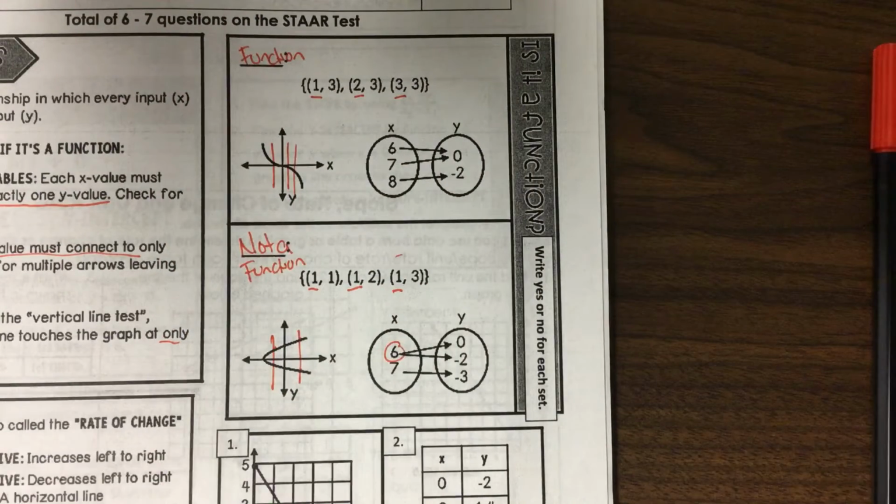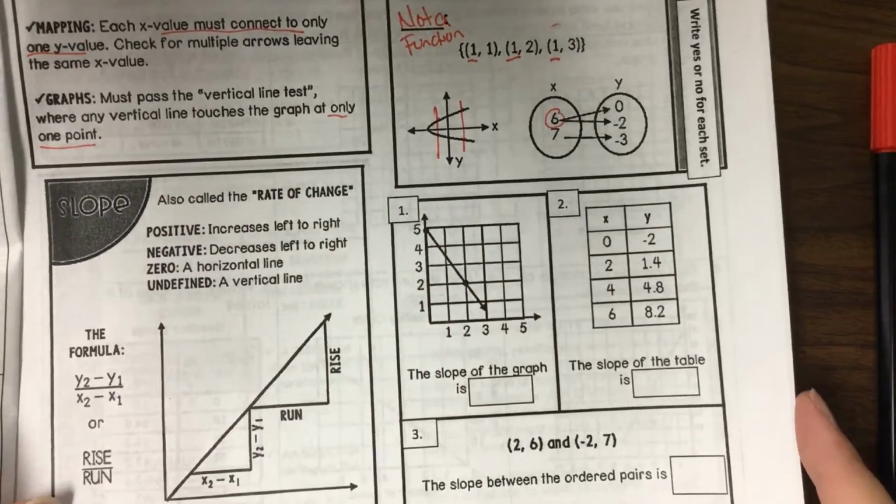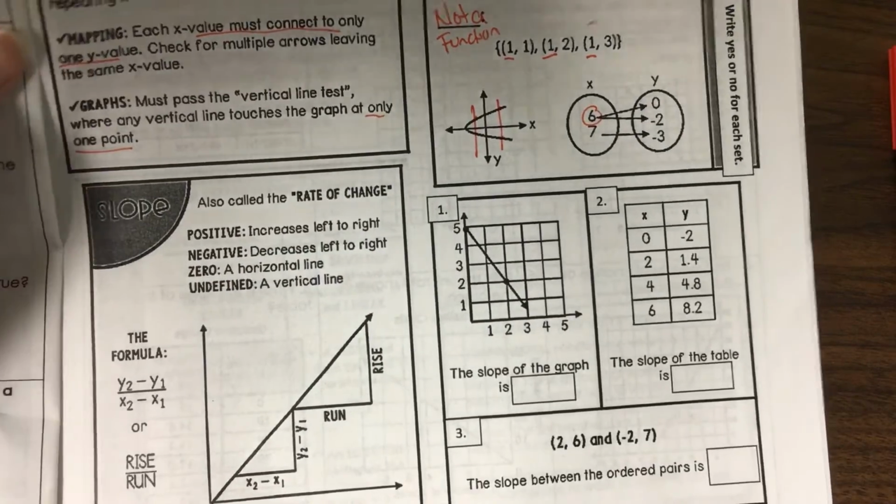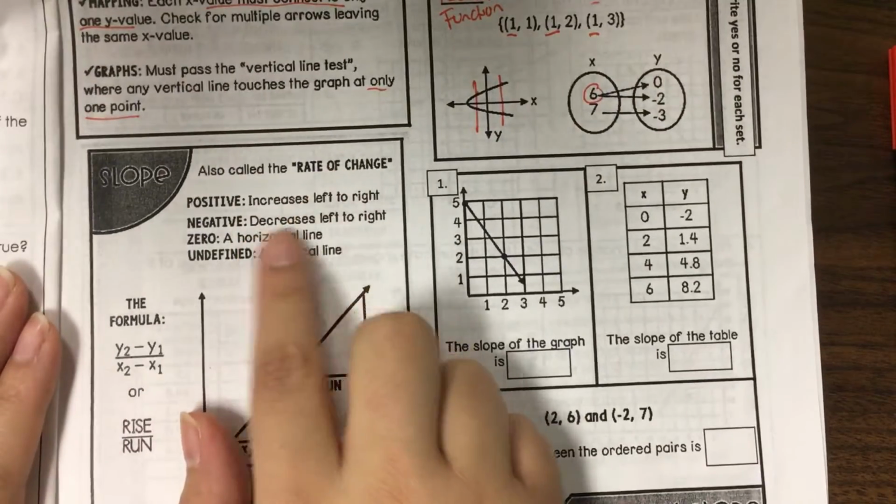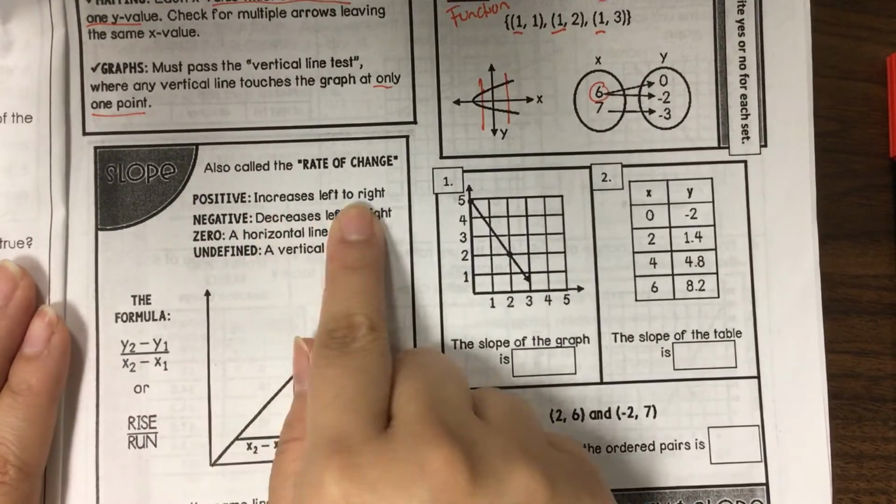So that was one topic, functions. Now let's go ahead and do our second topic, slope. Slope is also called rate of change. It can be positive if it's increasing left to right.